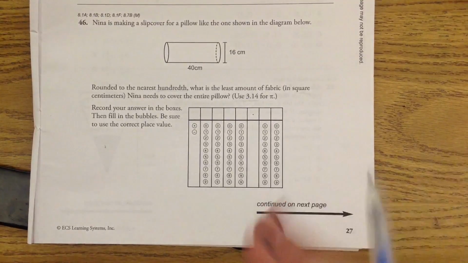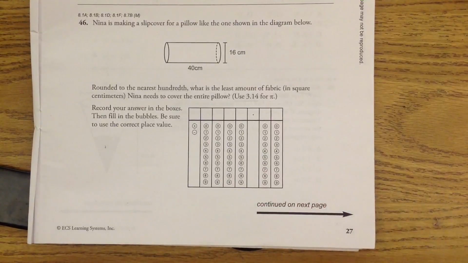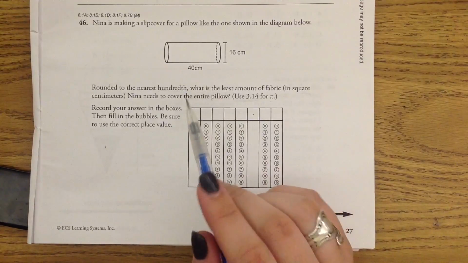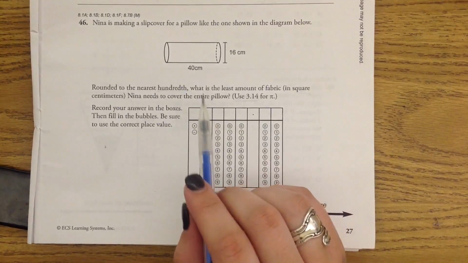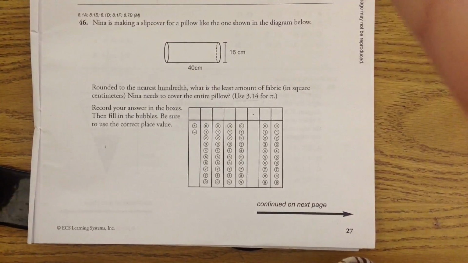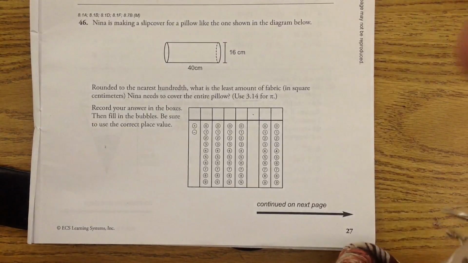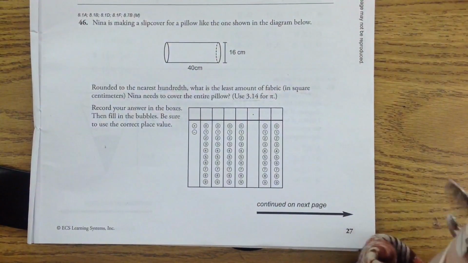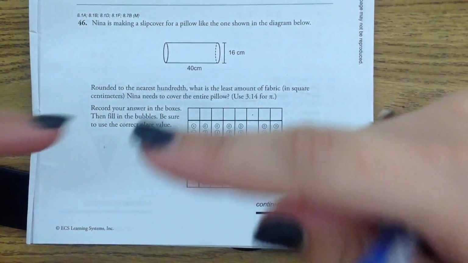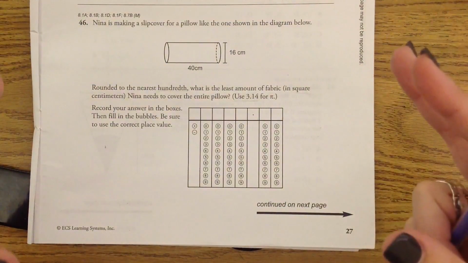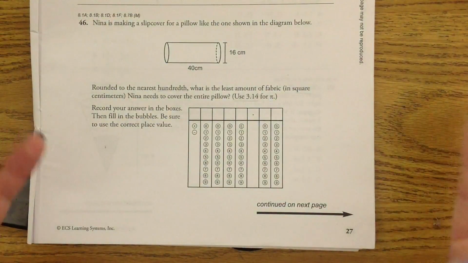And now we need to look at this question and see what we need to use to solve the problem. So I have a cylinder here, which is a 3D shape. And sometimes when you see a 3D shape, you're like, should I use volume? Should I use surface area? It says that she's making a slipcover for a pillow. If you're making a slipcover, is that something you're stuffing inside, like the stuffing of a pillow? Well, that would be volume. No, we're going around the cylinder, and then she's going to cover it with fabric. That's kind of like wrapping a present, which we know is surface area.